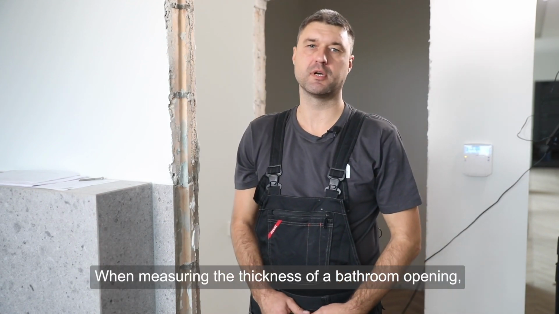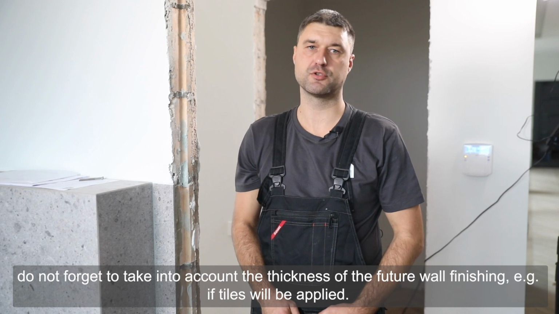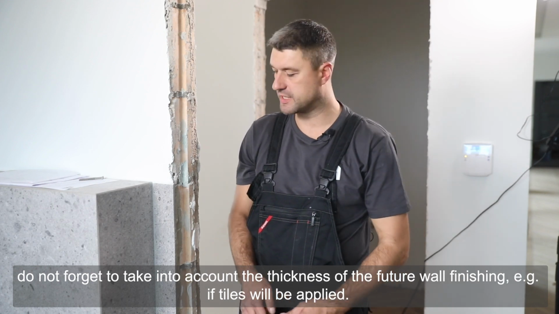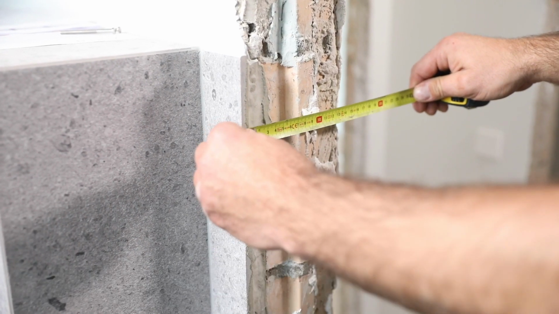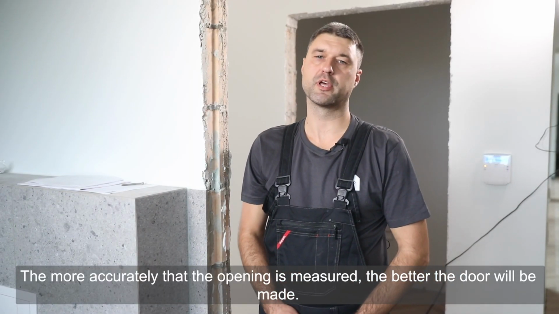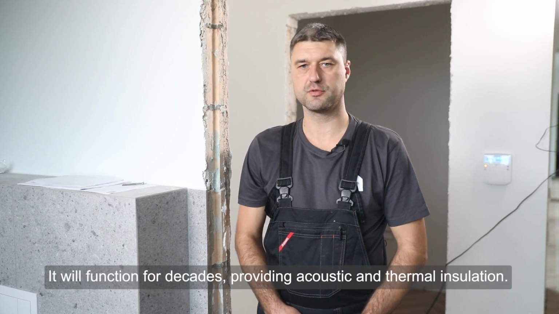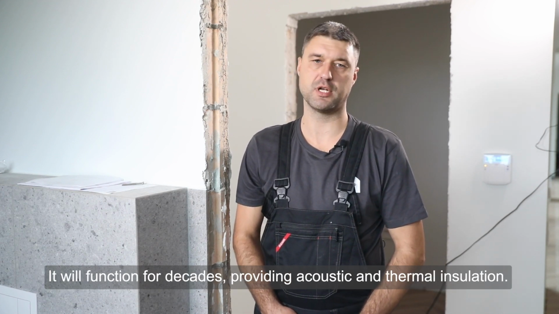When measuring the thickness of a bathroom opening, do not forget to take into account the thickness of the future wall finishing. For example, if tiles will be applied. The more accurately that the opening is measured, the better the door will be made. It will function for decades, providing acoustic and thermal insulation.